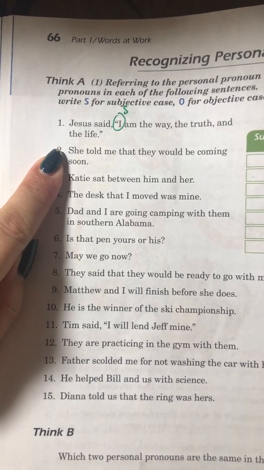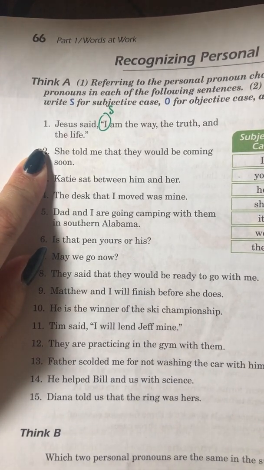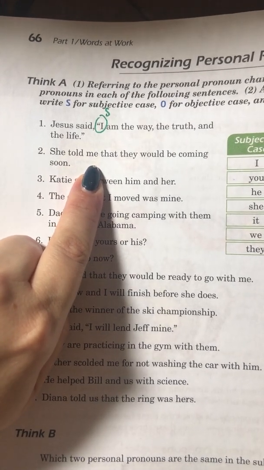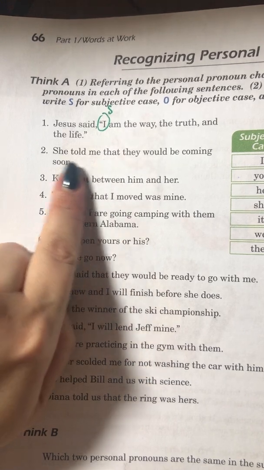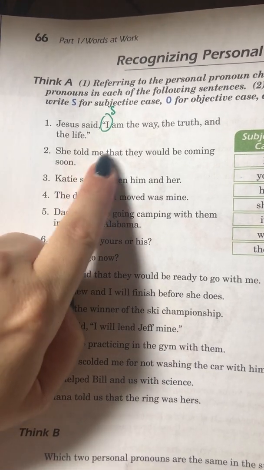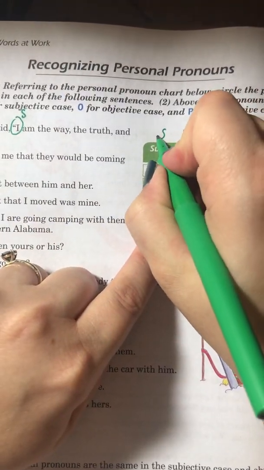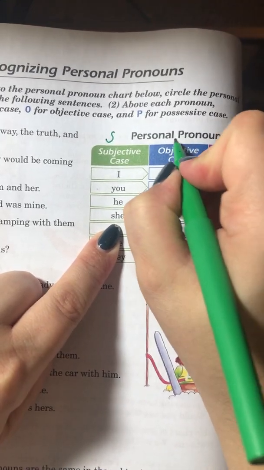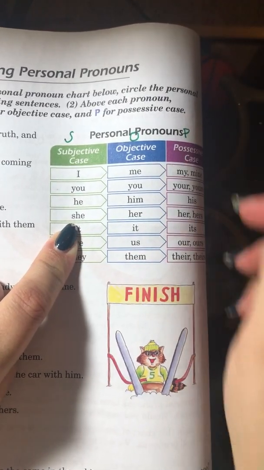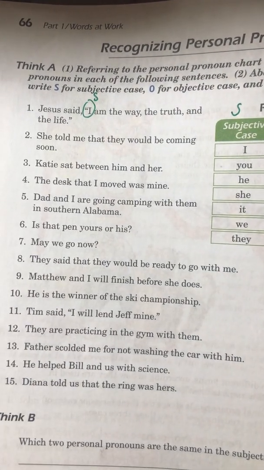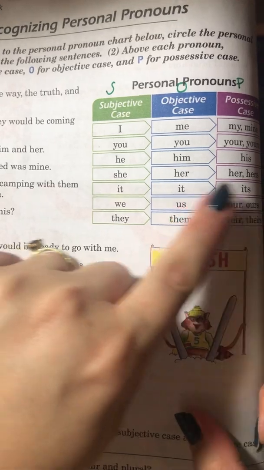She would be one, so you're going to find the word she. Me would be another, and in this case we have even another, we have they. So you're going to find she, me, and they in these columns, circle them, and then write the correct letter. Is it S for subjective, O, or P for possessive? So all you're doing is just categorizing your pronouns, circling them, and then writing the letter for which column you find it in. Pretty simple, right?